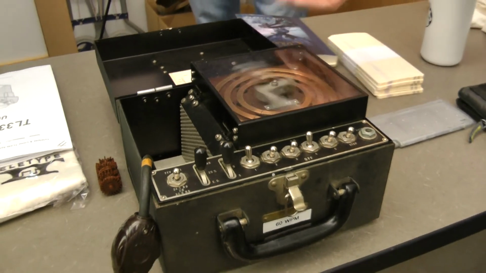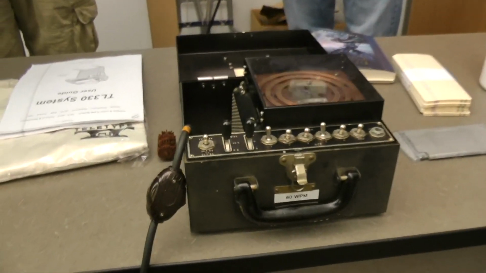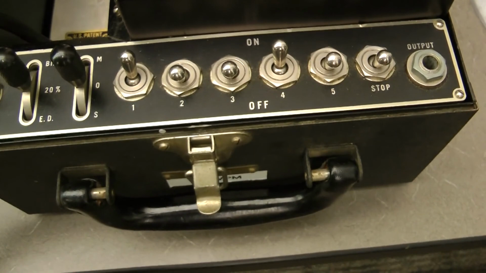They give you the wiring diagram of the test equipment. Early test automation. What's that?